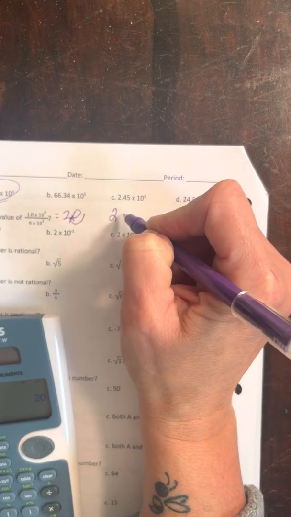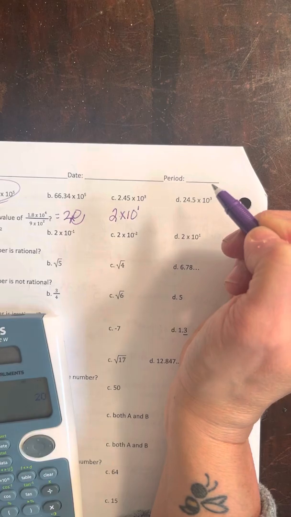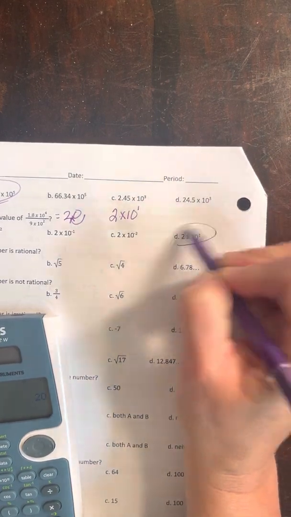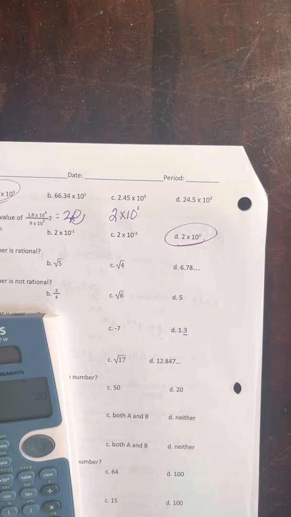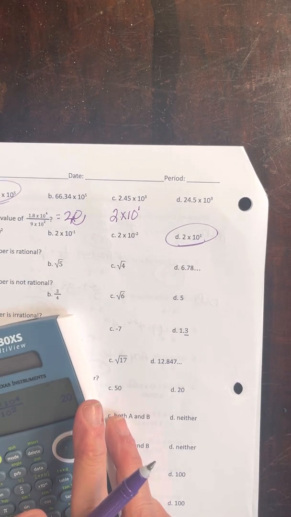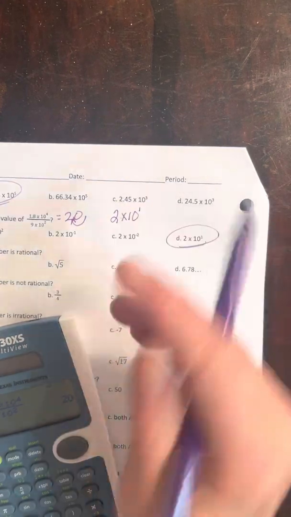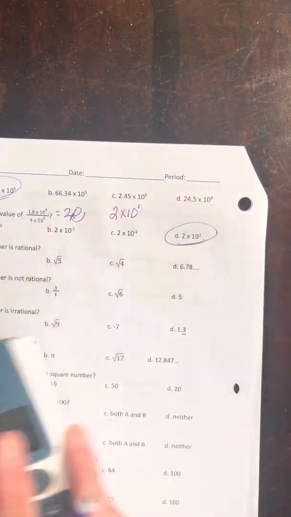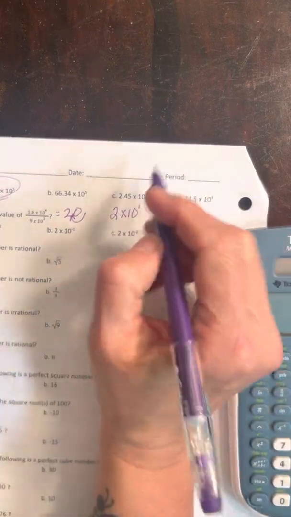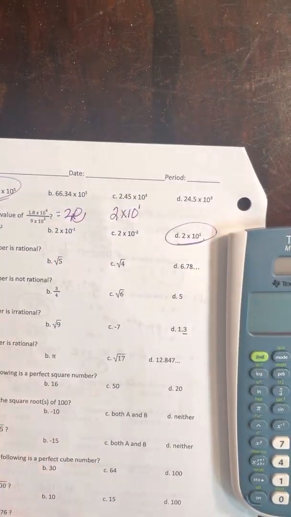So we get 2 times 10 to the 1st. Any number raised to the 1st power is that number, so 2 times 10 is 20.